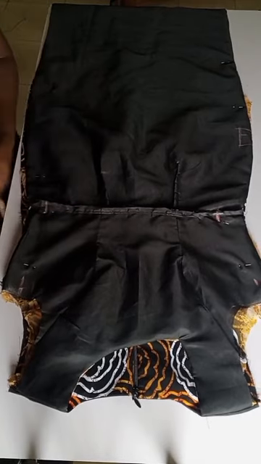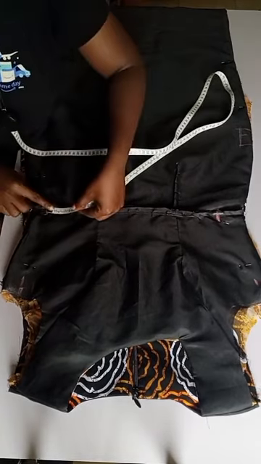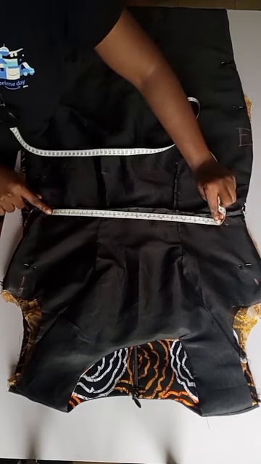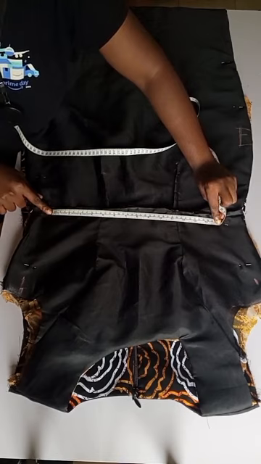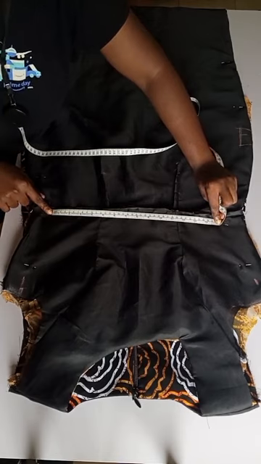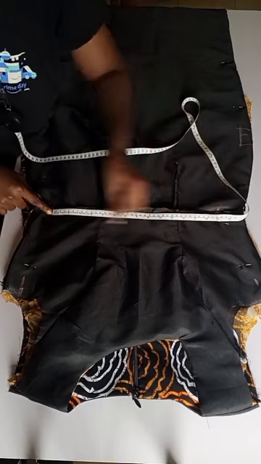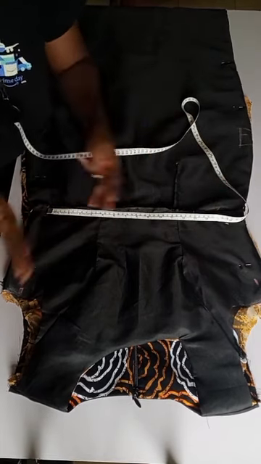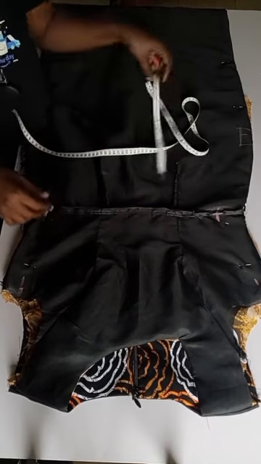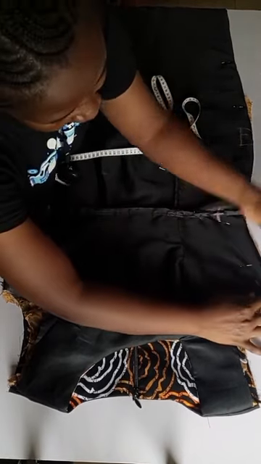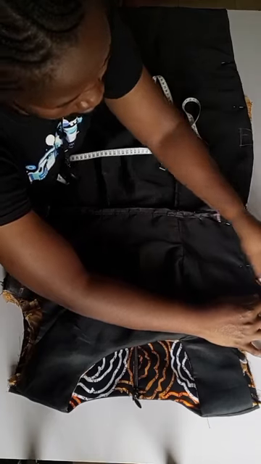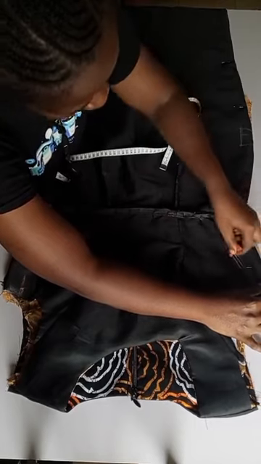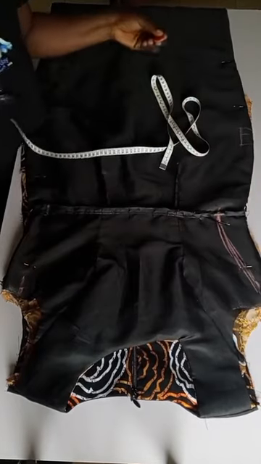Can you see? So when you come back again to measure it, it will give you the measurement you want, the waist of the person. That means we are sharing the excess equally on both sides so that one side will not be bigger than the other. And as we are doing it, you connect. This one, you don't need a ruler. Me, I don't use a ruler. You begin to connect like so. Can you see? You connect like that.